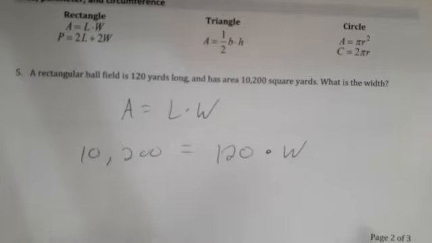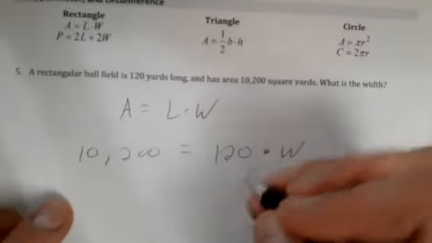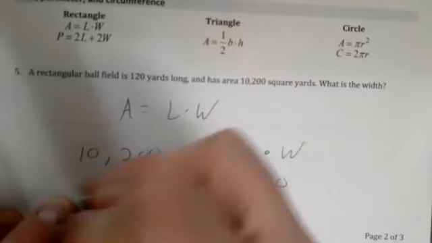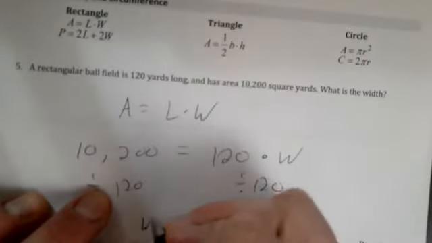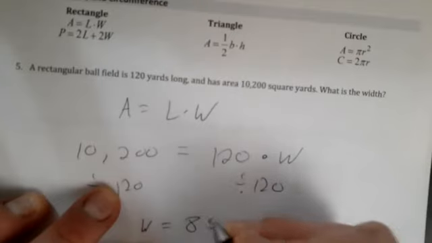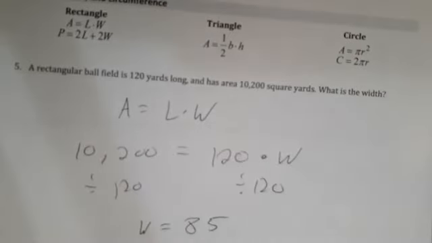And now this is 120 times W equals 10,200. This is similar to everything else we've had, right? If it's being multiplied by 120, we have to divide both sides by 120. So I believe in this one, W should give you 85.